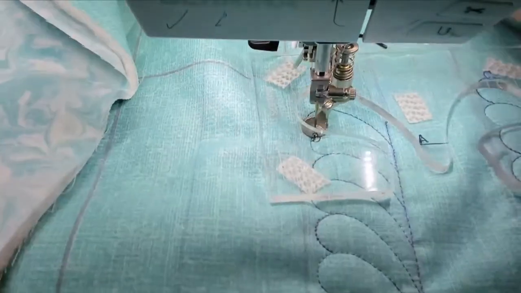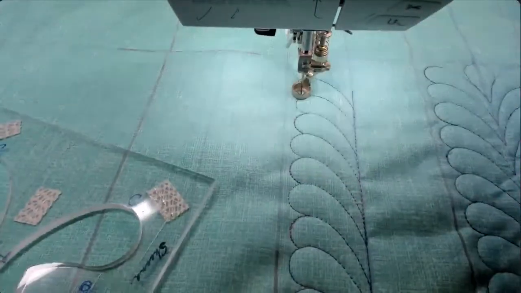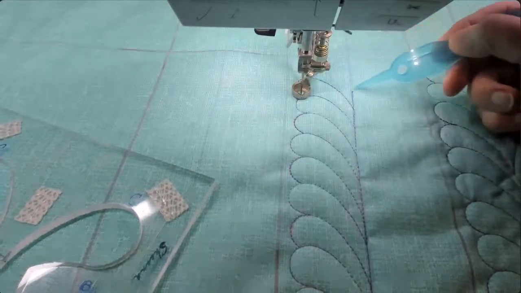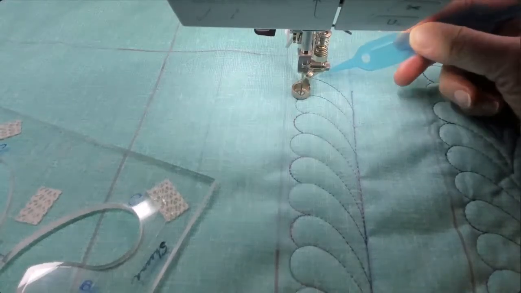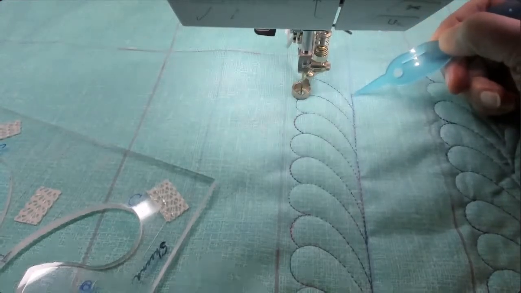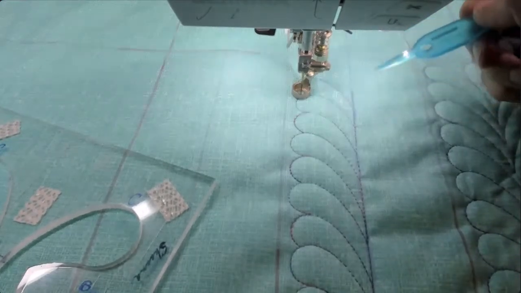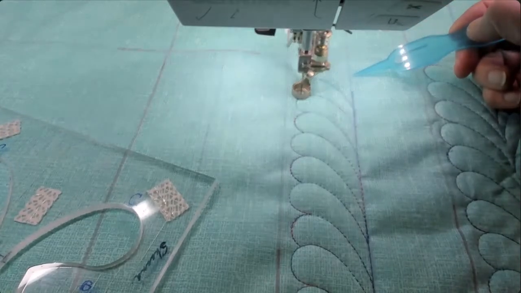I have some options here. I can stitch back to the spine. I could add one more feather or one more plume because my spine comes up to here, but we'll deal with that later. I ended here with this half of my feather.